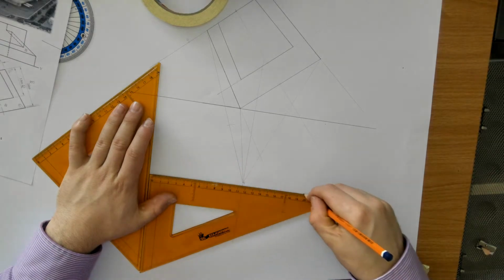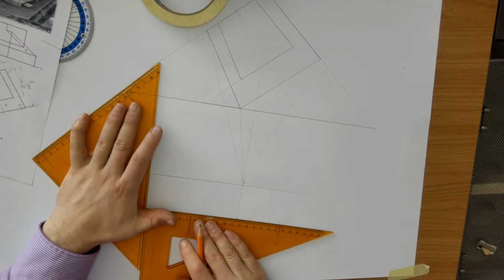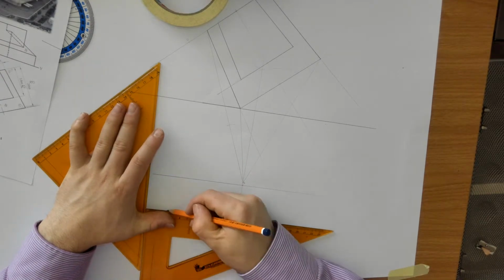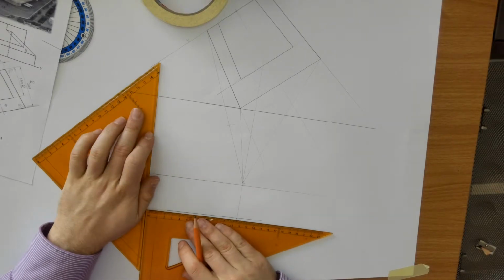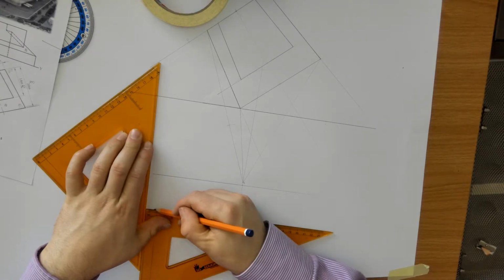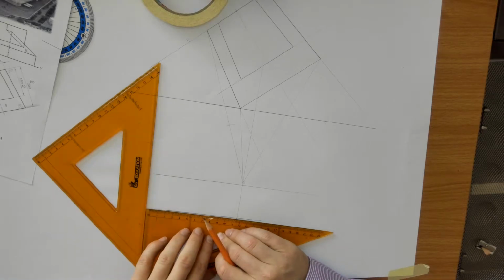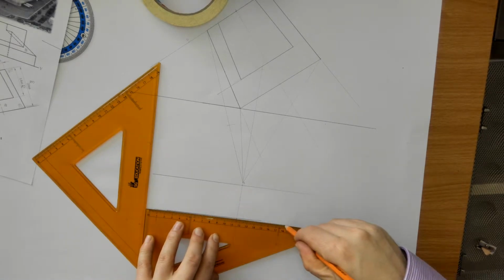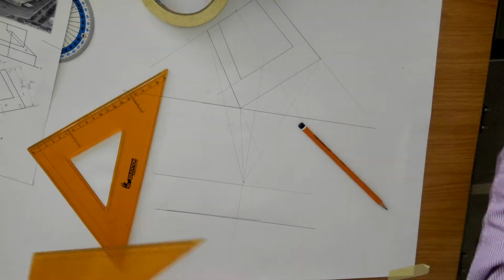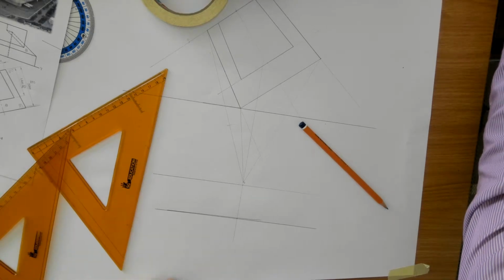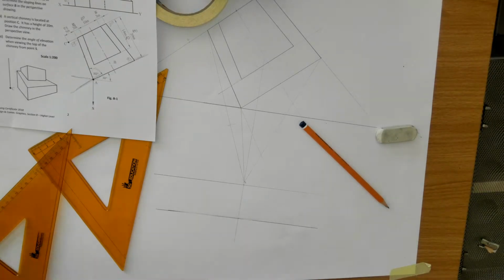Here's our horizon line. Here's our ground line. Oh, shucks. So I'll just pause that and rub that out. So now we have our horizon line and ground line.